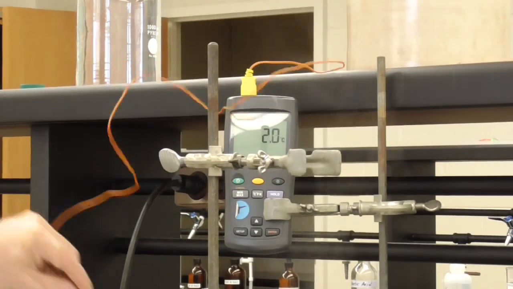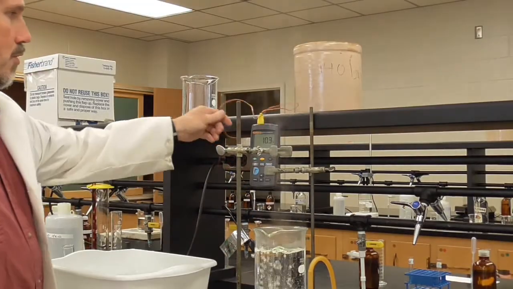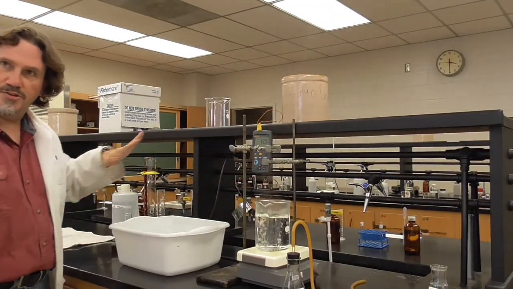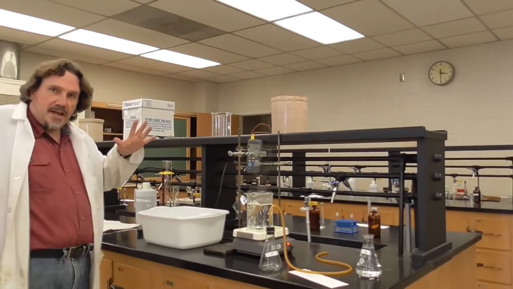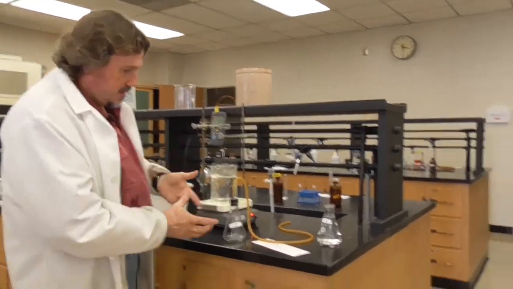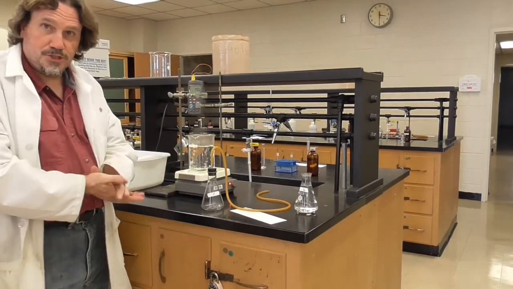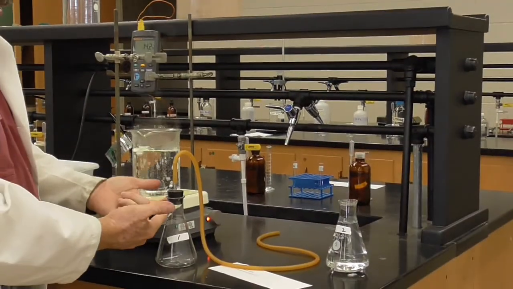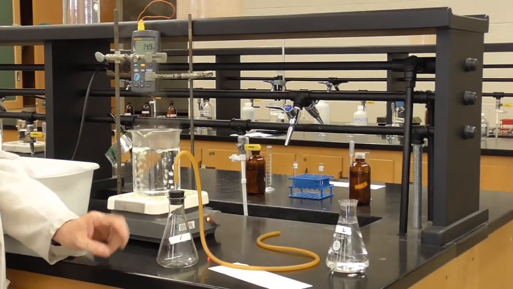All right, so we've got our hot temperature and our cold temperature, and for the rest of this experiment, we're going to assume that that's going to pretty much stay the same. It's not going to change between the hot and the cold. Now, where's the gas? The gas is the air. Air is a gas, right? It's a mixture of gases, but it should obey Charles' law. So the air is what's inside this 250 milliliter beaker.